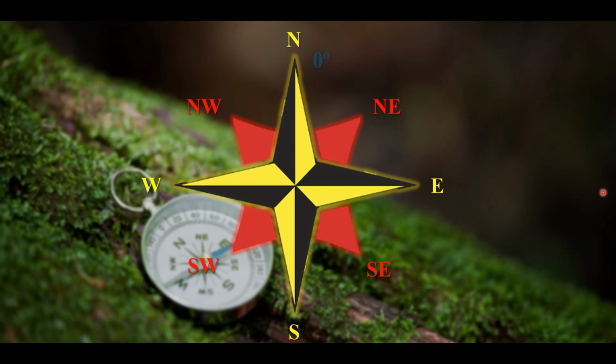Okay, so we call north 0 degrees. By convention, we're just going to say this is 0 degrees, and we're going to go clockwise in a circle. So think about a right angle. A right angle is 1/4 of a circle, which means there are 4 right angles in a circle.